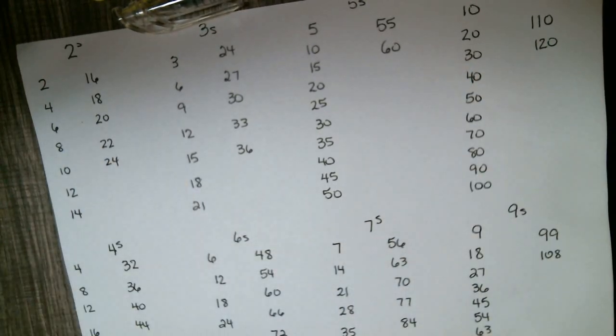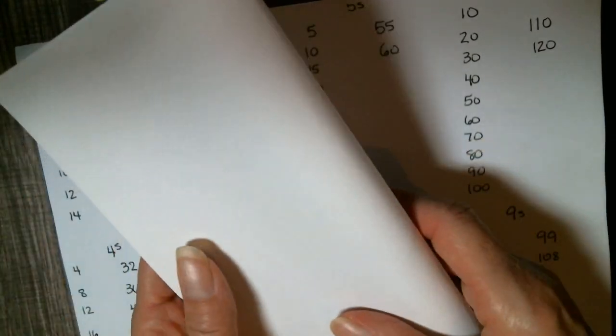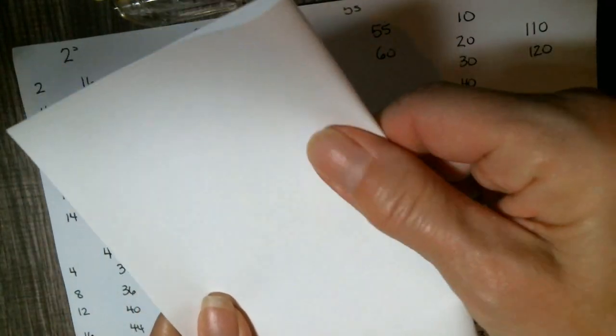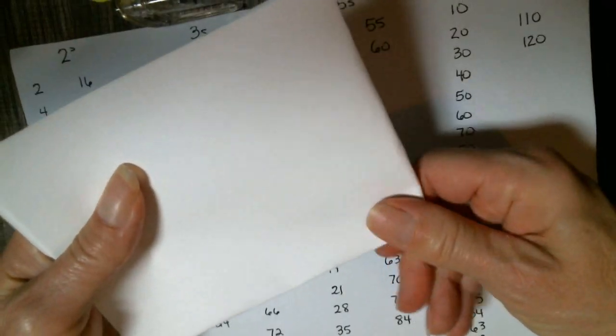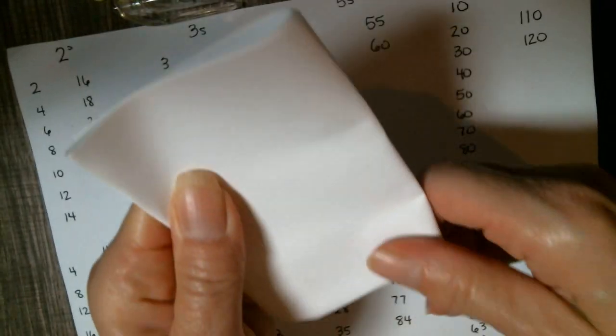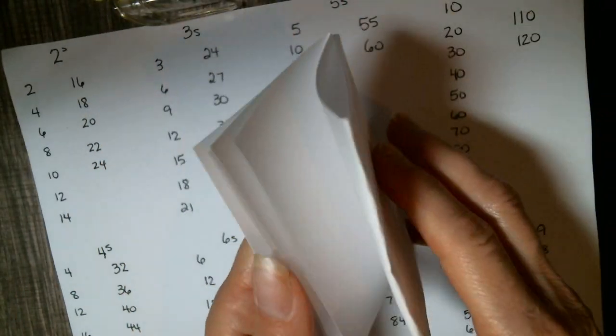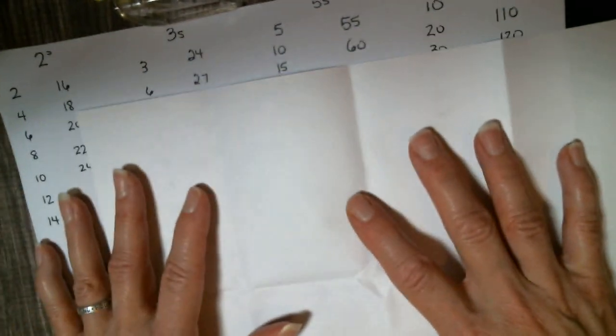If you get a piece of paper, just a regular piece of paper that you get during testing, you can make this to use when you're doing math, and you fold it in half first, okay? And then you fold it in half again, okay? And then you fold it in half again, okay? Then you're going to have 8 sections.